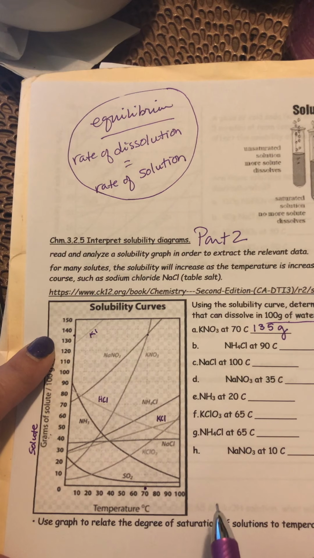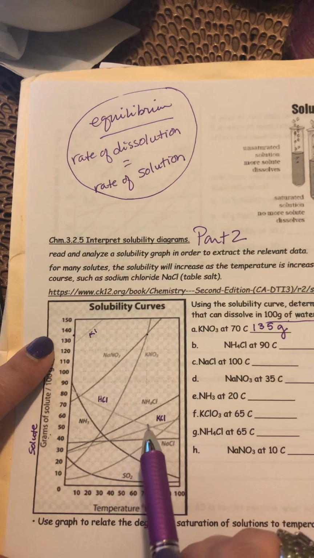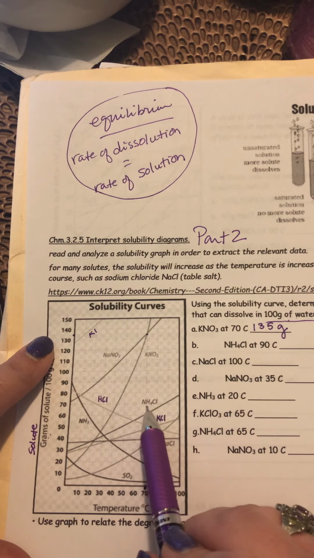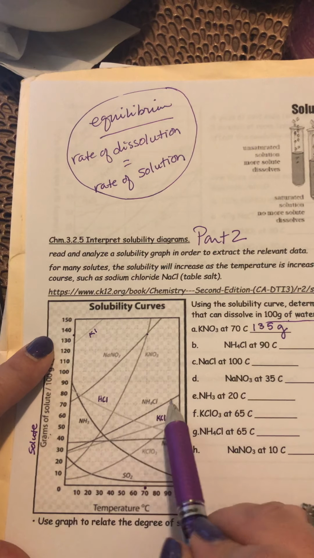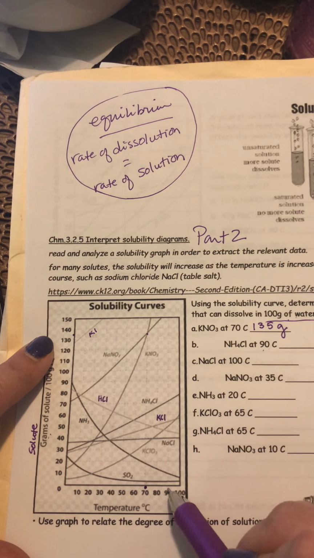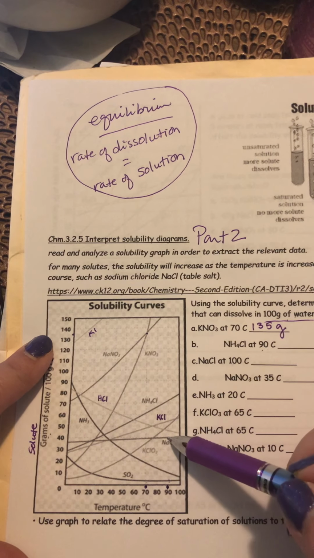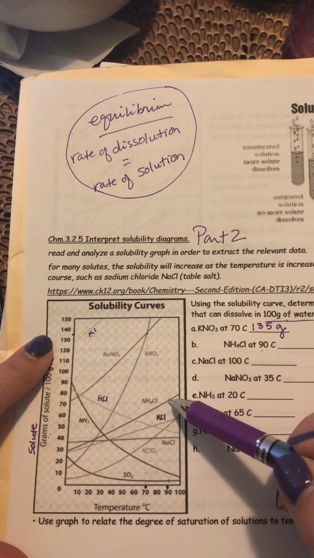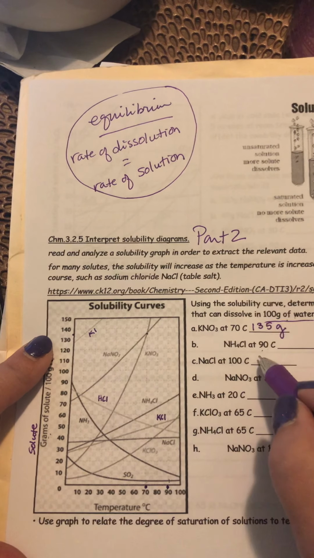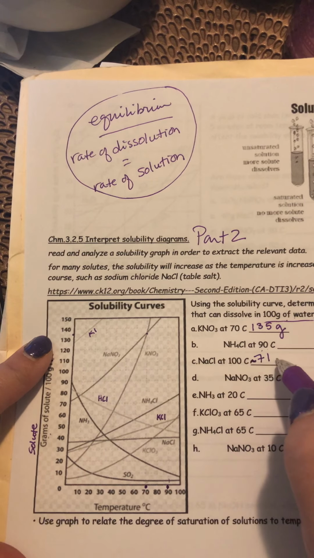Let's see the next one, NH4Cl at 90 degrees. Identify your line. Here's my NH4Cl, so it's this line right here. And then it's at 90 degrees, and here's 90 degrees. So I'm going to follow it up until they meet. That's just barely over the line, so I'm going to put about 71 grams.